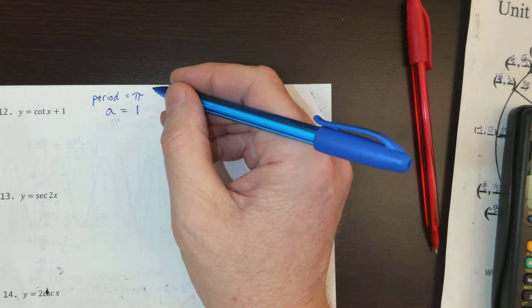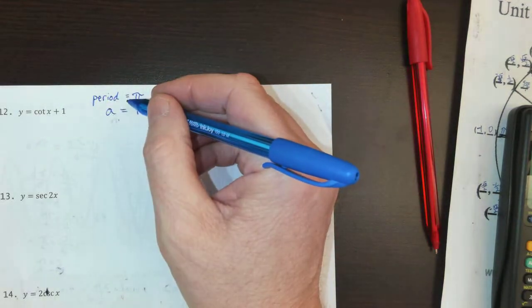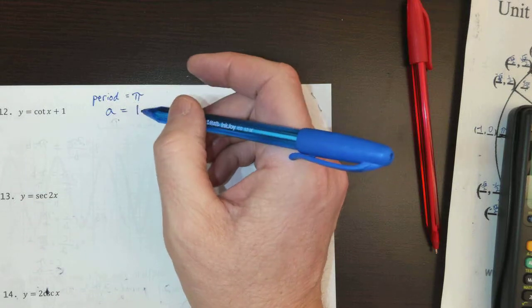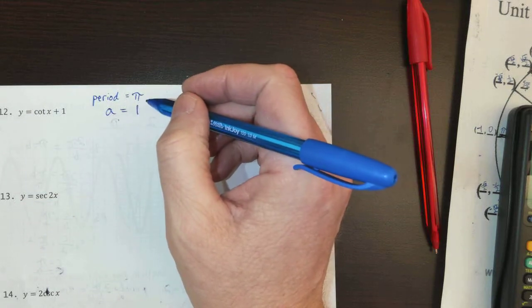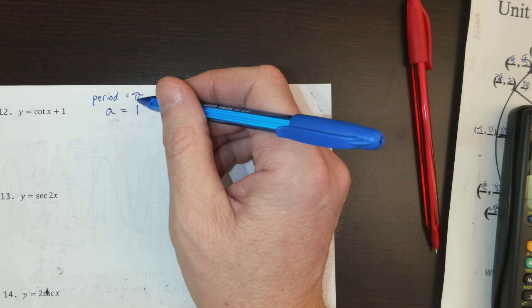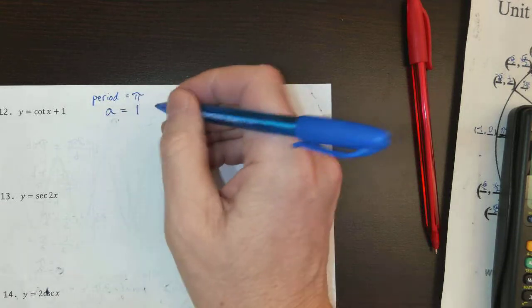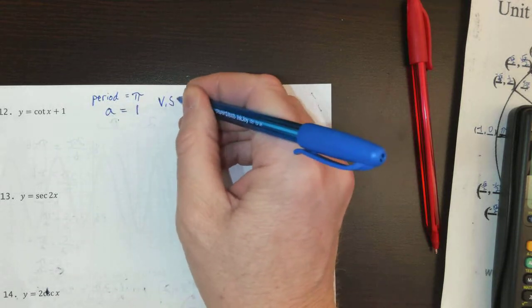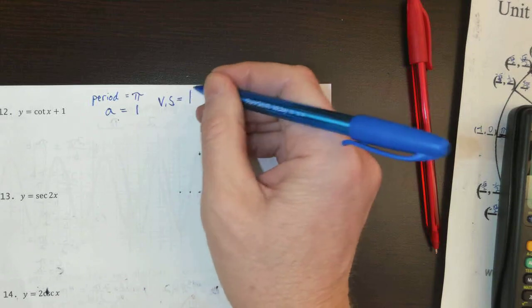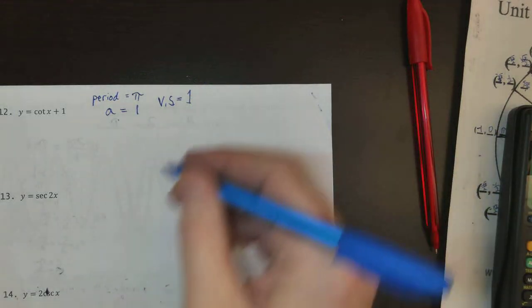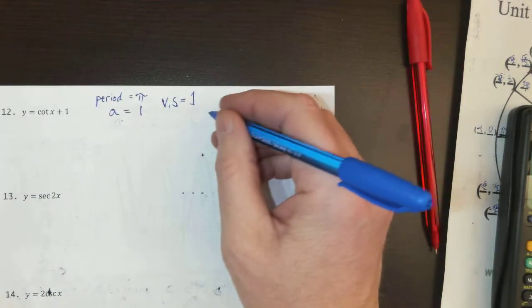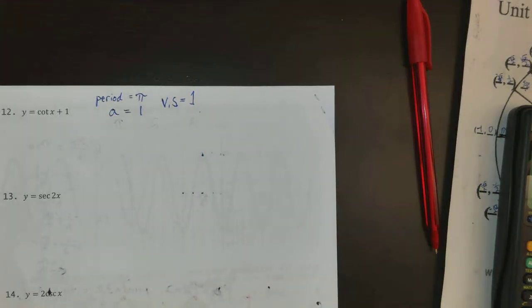Need to keep that in mind. Anything else that we really need to worry about, other than there is a vertical shift here of 1 unit.